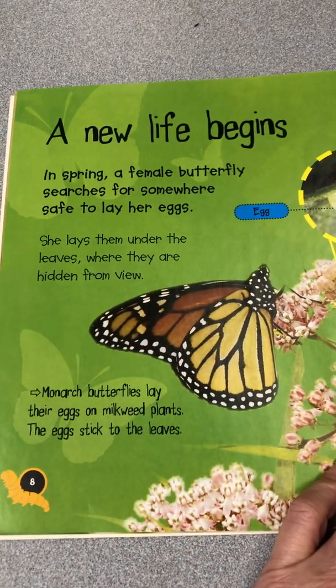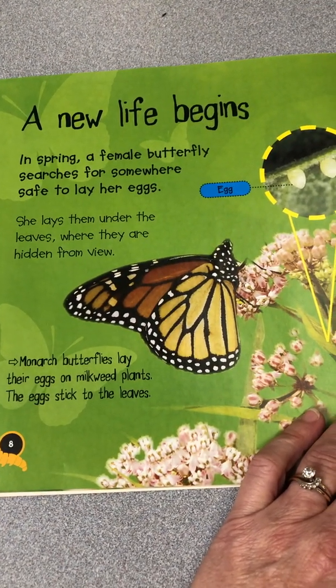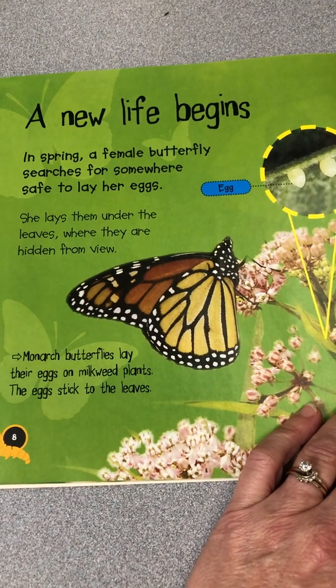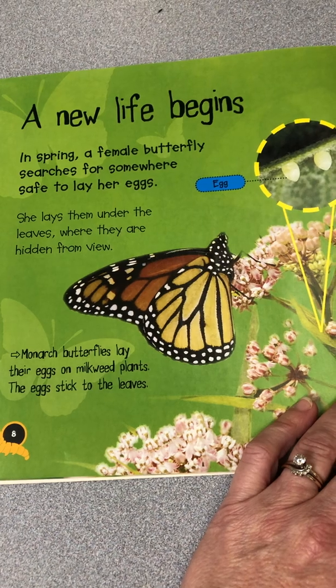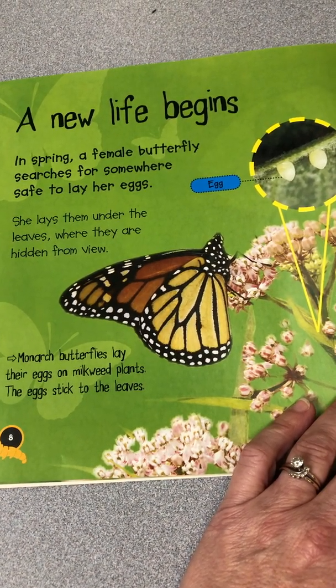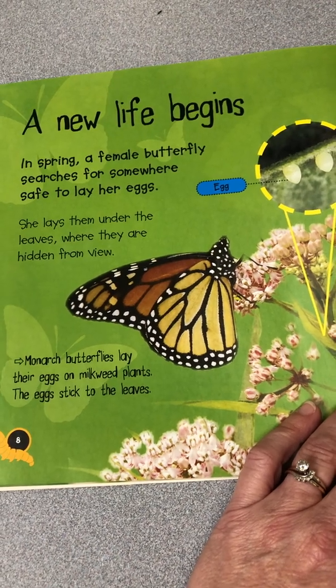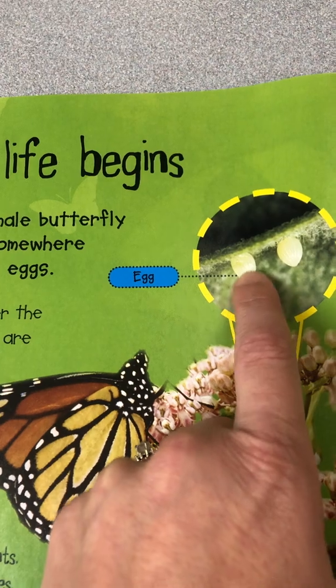A new life begins. In spring, a female butterfly searches for somewhere safe to lay her eggs. She lays them under the leaves where they are hidden from view. Monarch butterflies lay their eggs on milkweed plants. The eggs stick to the leaves. Okay, there's the eggs. Sticks to the leaves.